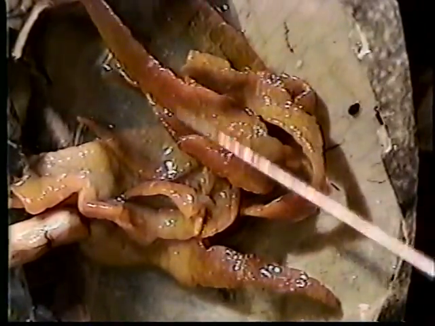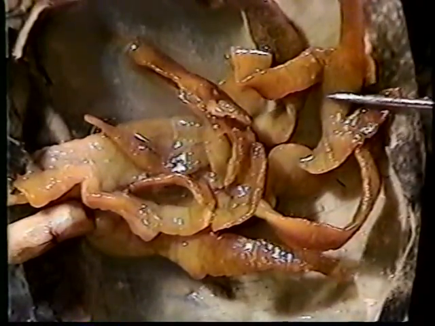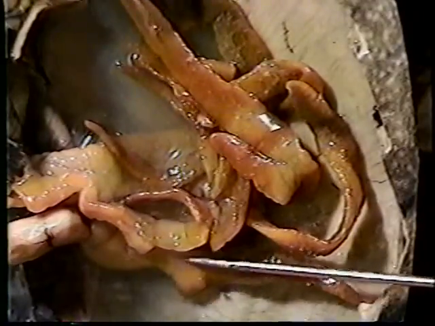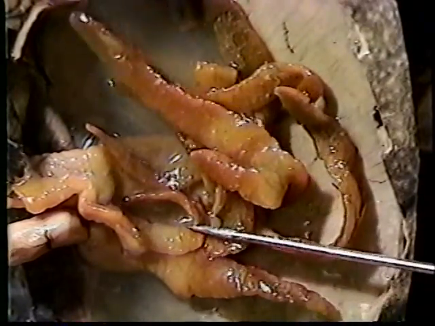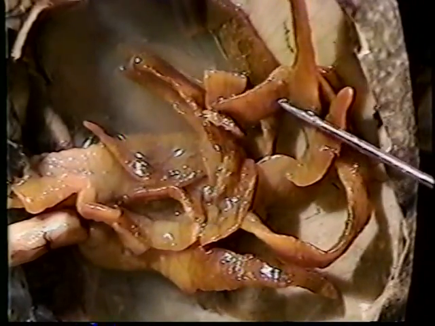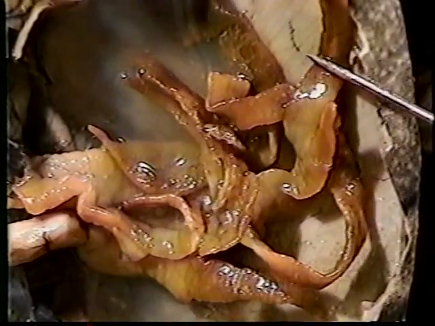Some of the other organs that you see nearby are fat bodies. Much like you and I, the frog stores excess glucose and nutrients as fat bodies.